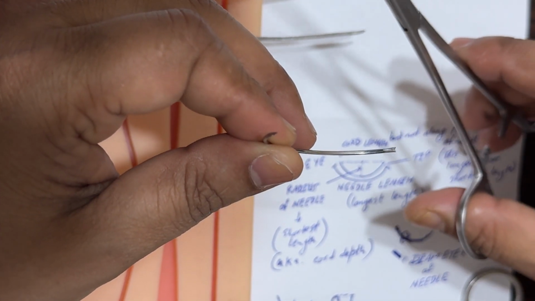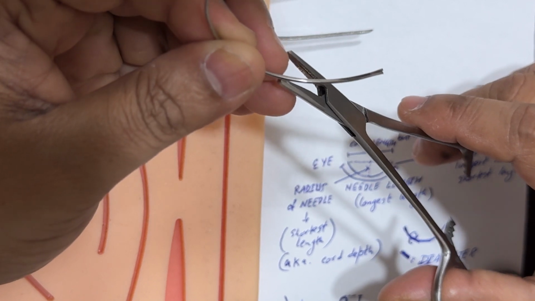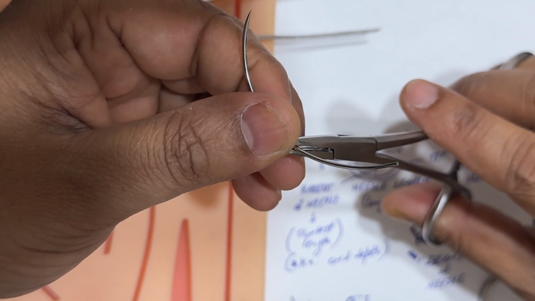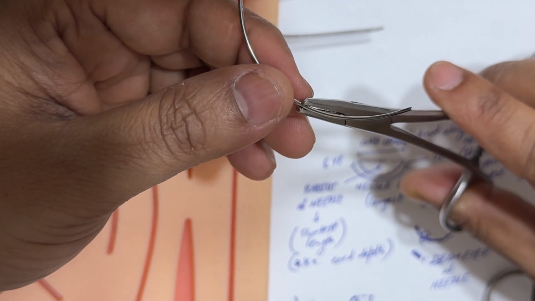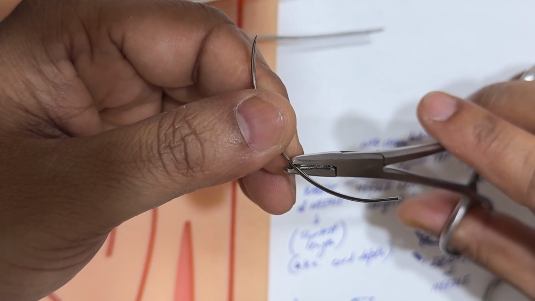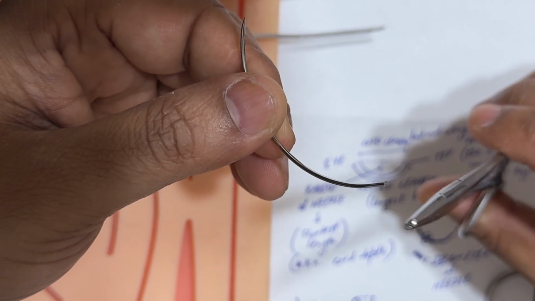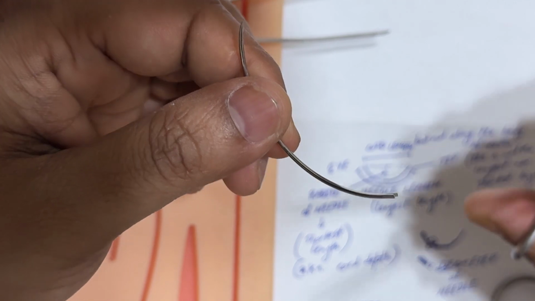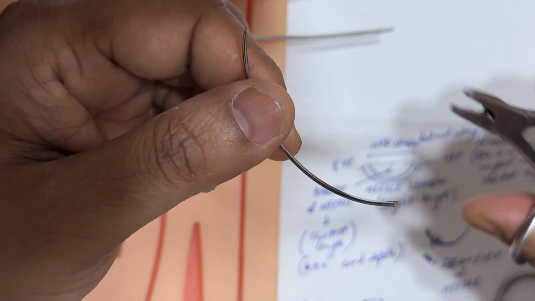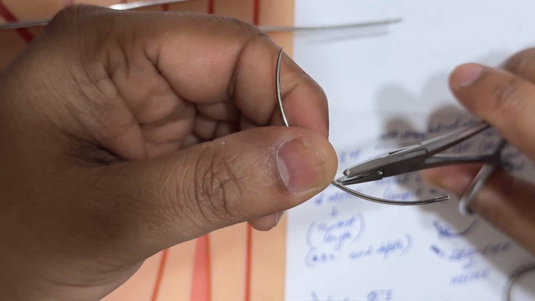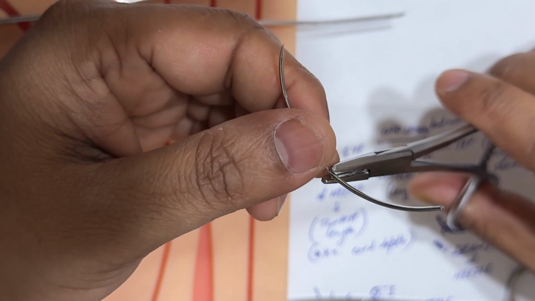So I hope you understood the difference between needle length and cord needle length, what the diameter of the needle is, what the depth of the needle is, what the cord depth is, and what the radius of the needle is. Understood? So again, the depth of the radius is similar to the cord depth. Okay, they both are one and the same thing. Now again, I hope you understood what the radius of the needle is, why the radius is outside the body, and why the diameter is within the body.